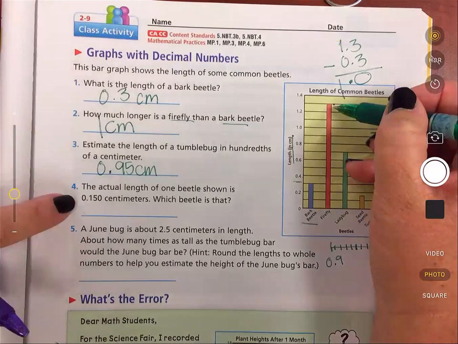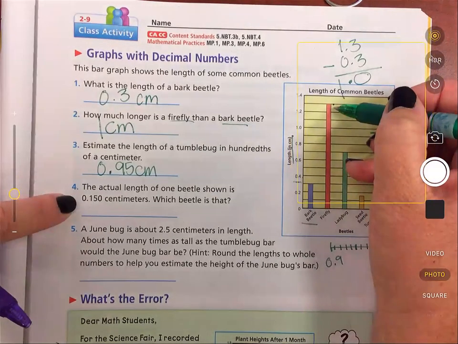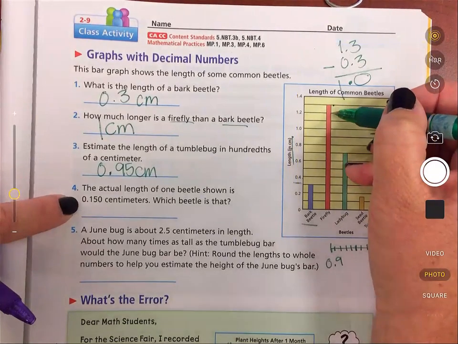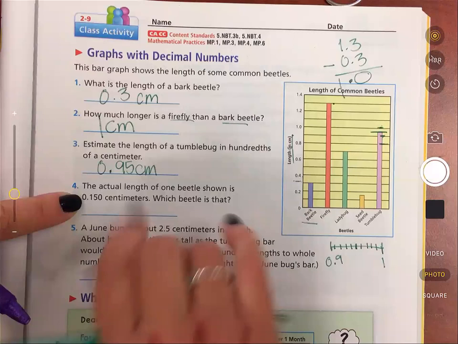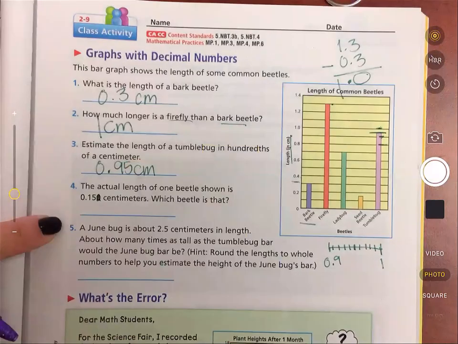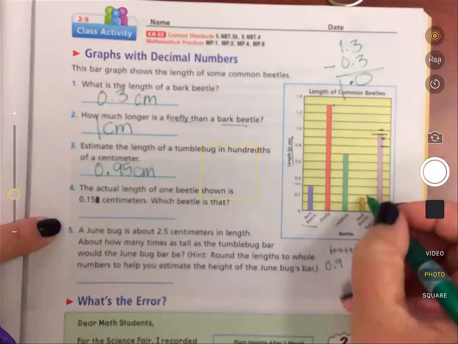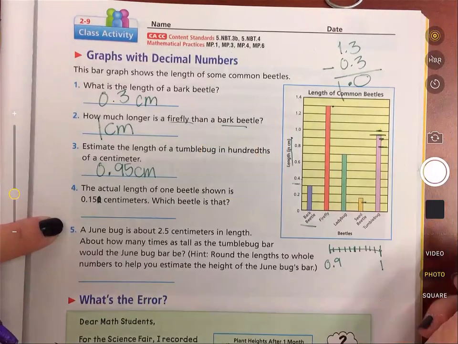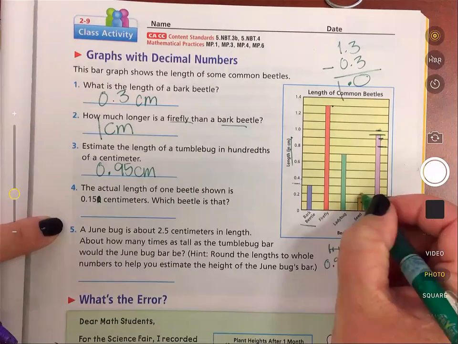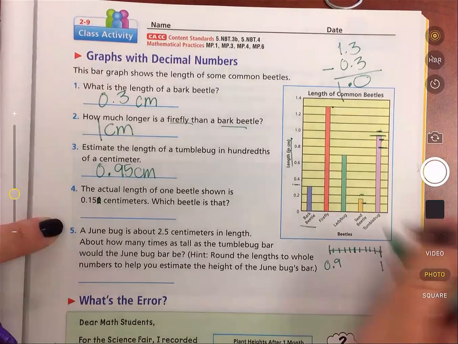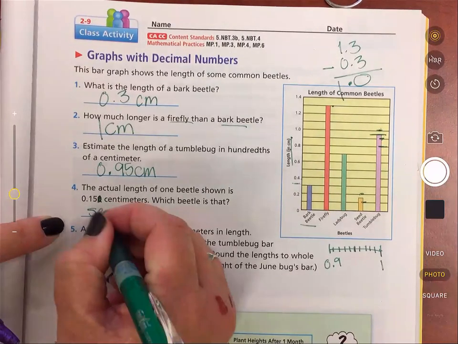This number starts with a 0. So the firefly is way too big. We can take this last 0 off, right? We can forget about that. We want something around 15 hundredths. Yes, the seed beetle. Because right here is 1/10. Right here is 2/10. And he's halfway between 1/10 and 2/10. So it is the seed beetle.